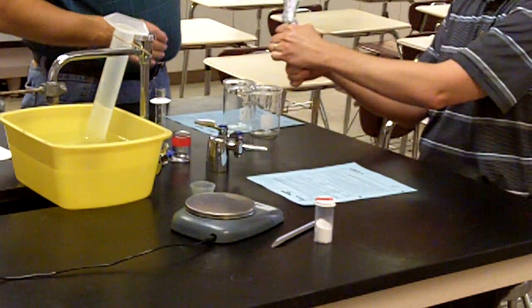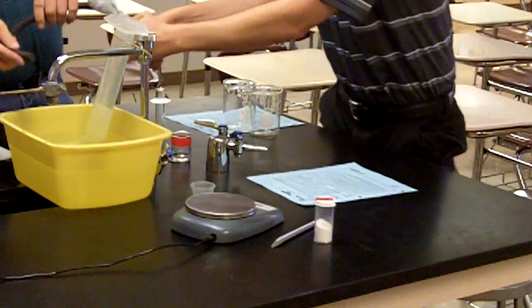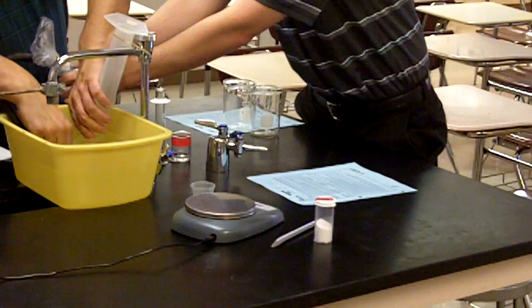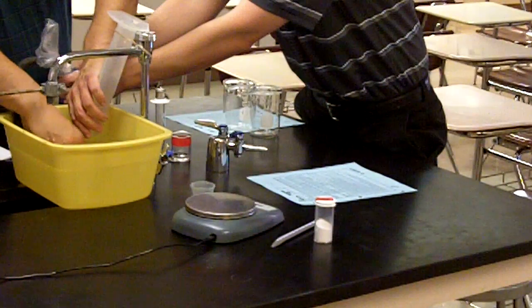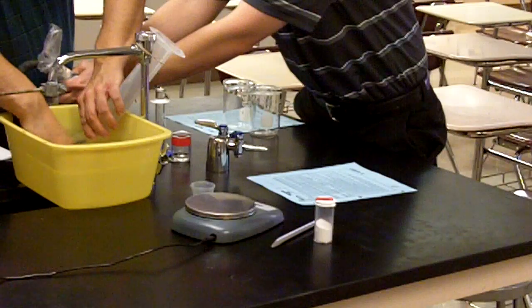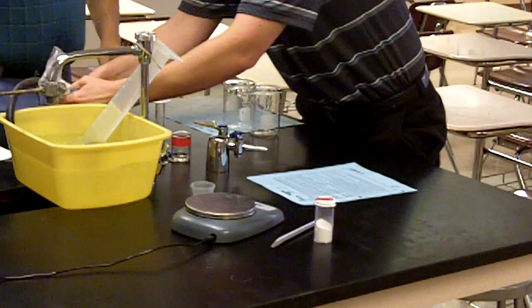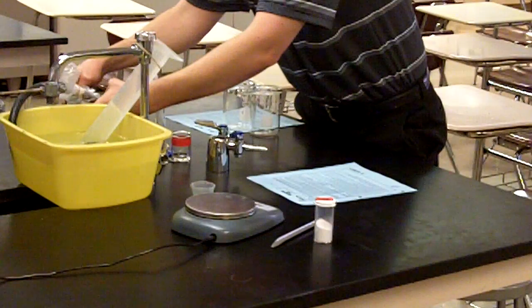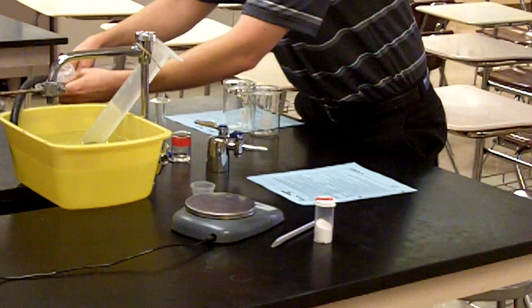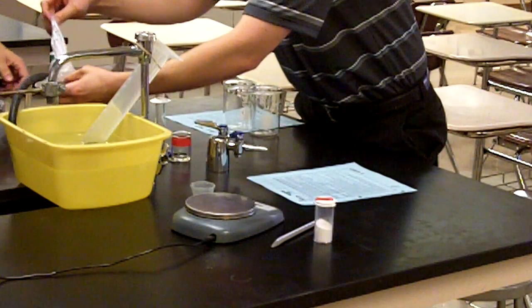At this point, we're ready to put the end of the tubing up into the graduated cylinder, making sure not to break the surface of the water. A few inches in there. And at this point, we're ready to allow the reactants to mix. Dropping the HCl corner into the baking soda corner.